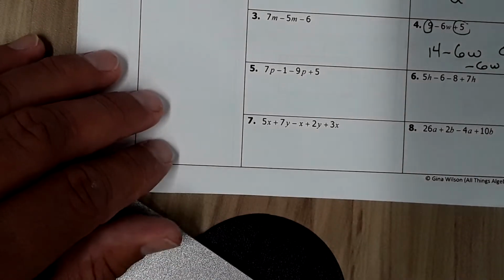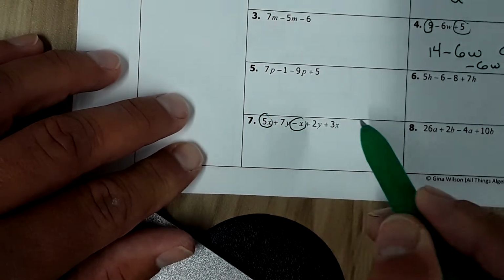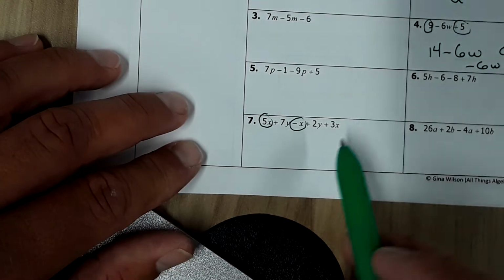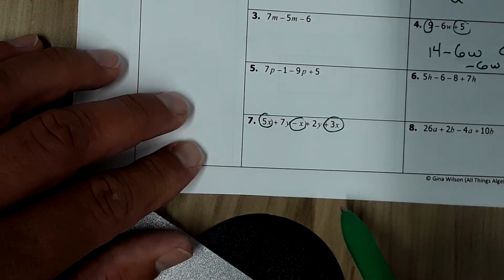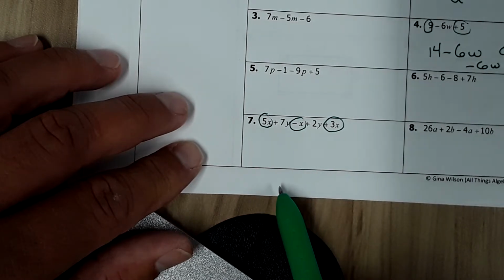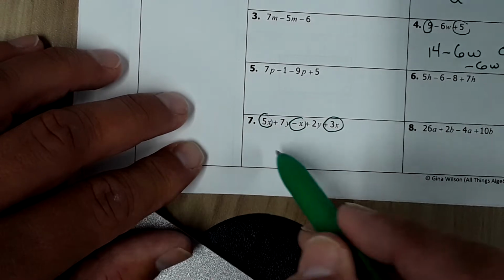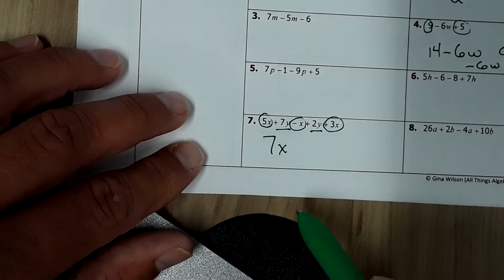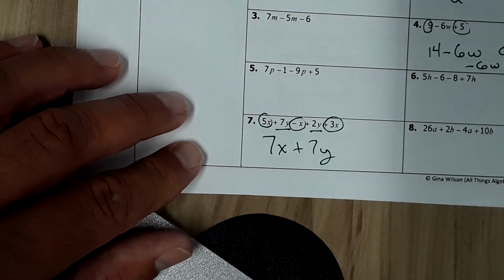Let's look at one more, number 7. If we look here, I've got a 5x, a negative 1x. Remember the number in front of the variables. If there's not a number there, the coefficient is a 1. Positive 3x. These are all terms I can add together because they have the same variable. 5x and a negative 1x, if you add those, you get 4x, and 4x plus 3x would give me 7x. Now for these y terms, I can add these two together. 7y and 2y, positive 7 and positive 2. If I add those together, I get positive 7y.